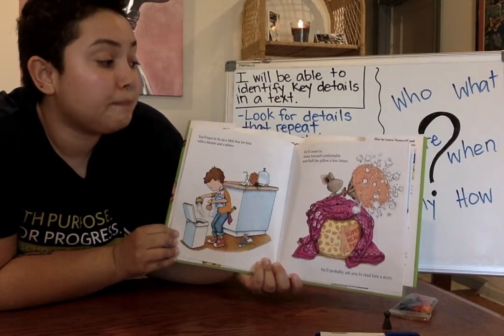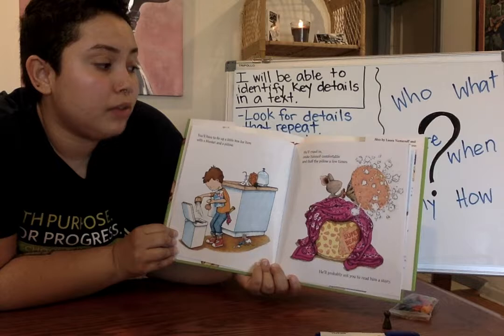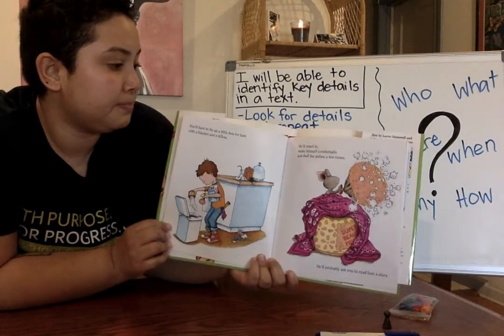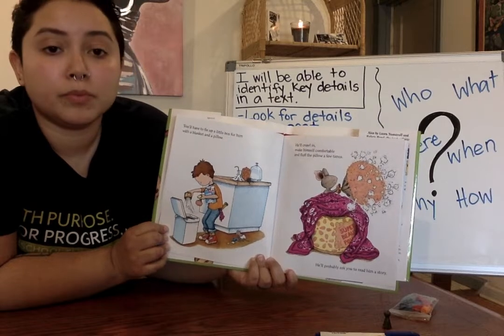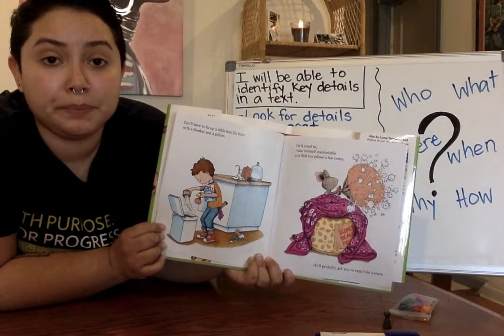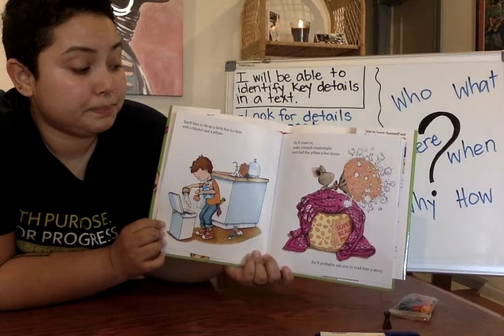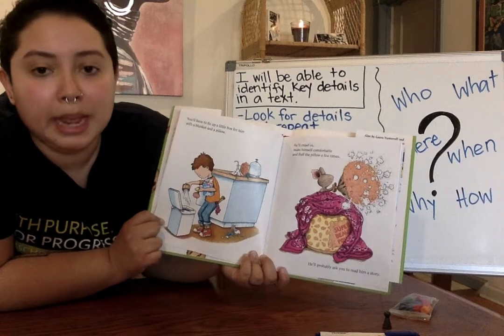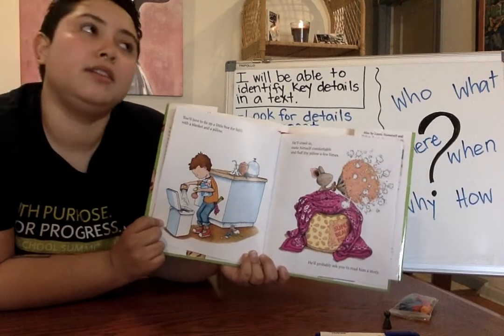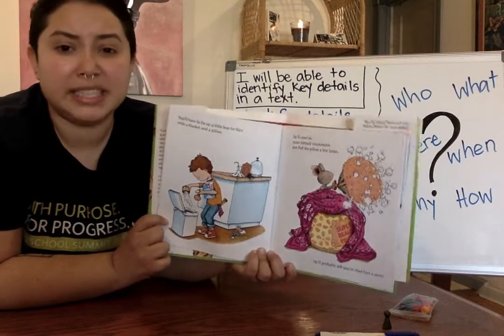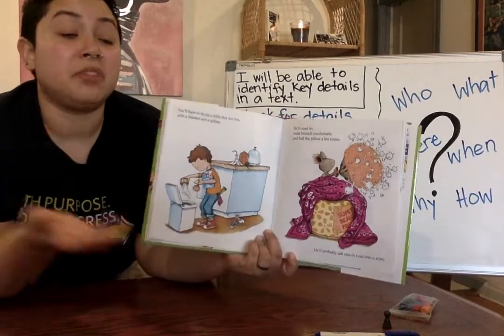He'll crawl in it, make himself comfortable, and fluff the pillow a few times. What do you think the mouse is going to do now? He'll probably ask you to read him a story. So he didn't go straight to sleep. Each time the mouse gets something, he asks for something new.